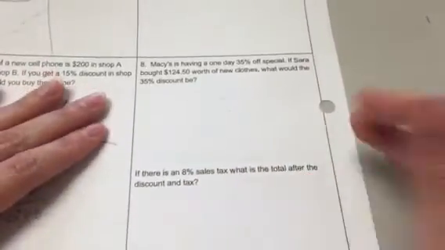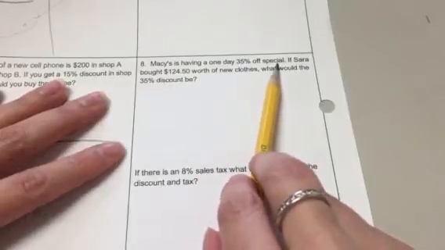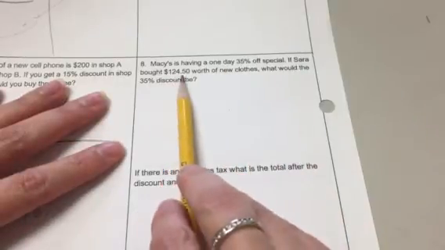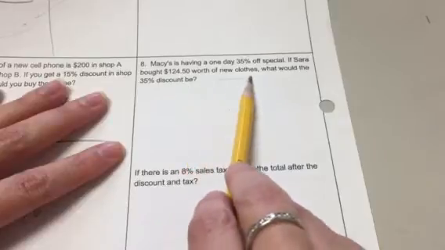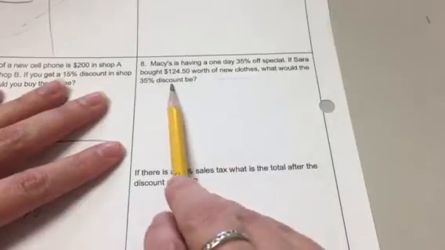All right, last part, number 8. Macy's is having a one-day 35% off special. Sarah bought $124.50 worth of new clothes. What would the 35% off discount be?